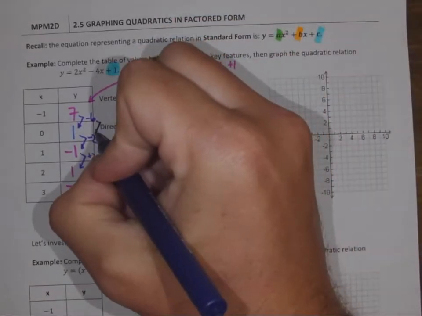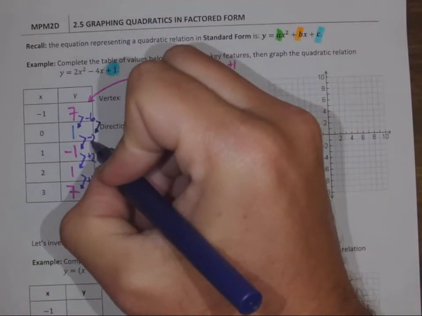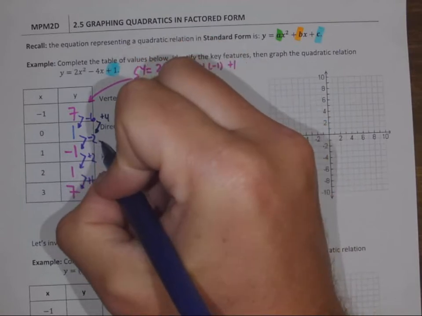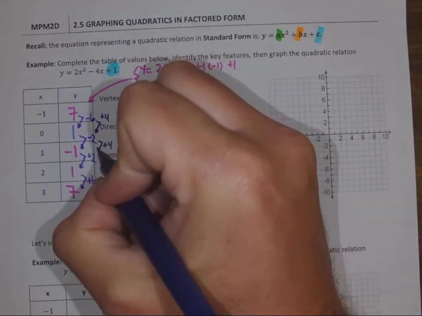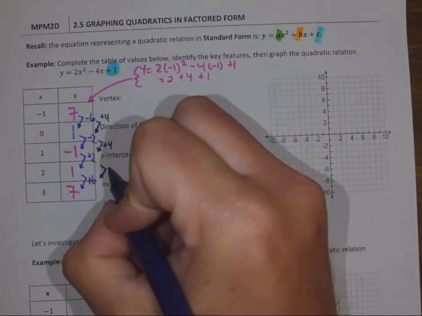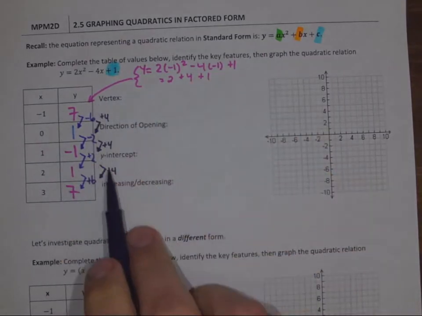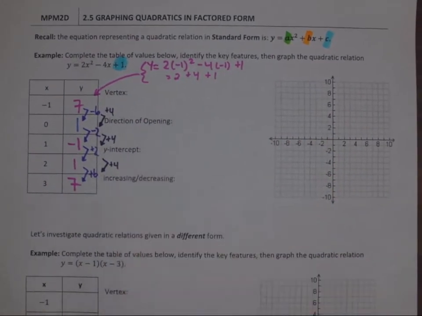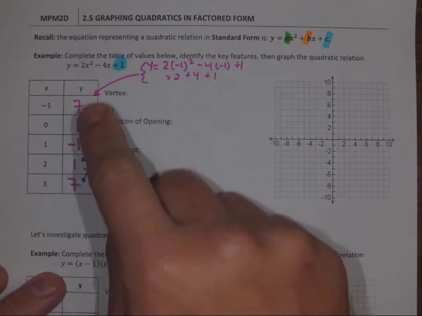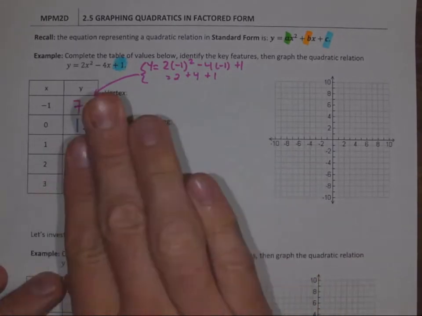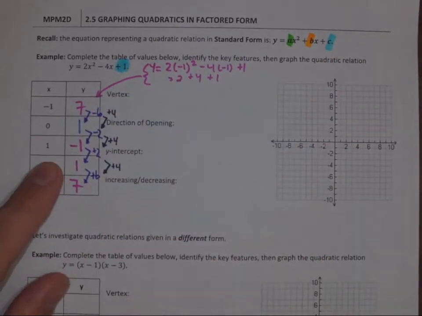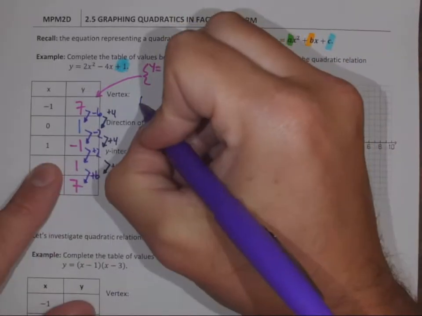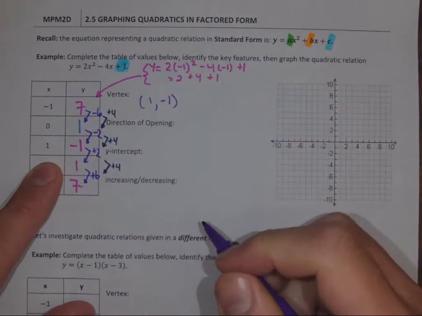If I continue and look at my second differences, -6 to -2, it goes up 4. -2 to +2, it goes up 4. 2 to 6, it goes up 4. My second differences are all the same. I'm dealing with a quadratic, which makes a parabola. So if I look, I want to see the pattern. Where do things start to change? Where is that reflection point? And it's right there. That is my vertex. So my vertex is the point 1, -1.